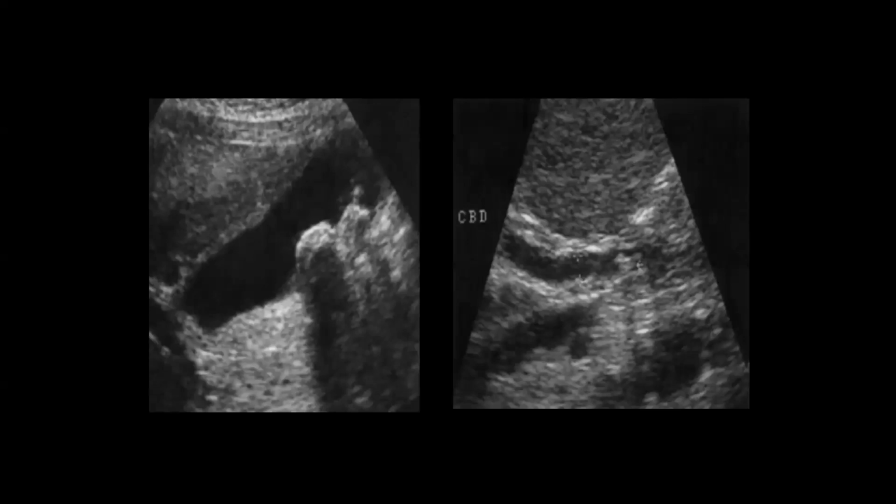We all know how stones look on ultrasound. This is a gallbladder stone. You can see the gallbladder contains fluid. That's why it appears black. We call this echolucent or anechoic on ultrasound. And the stone is usually echogenic with posterior shadowing because the sound waves cannot pass through the stone.